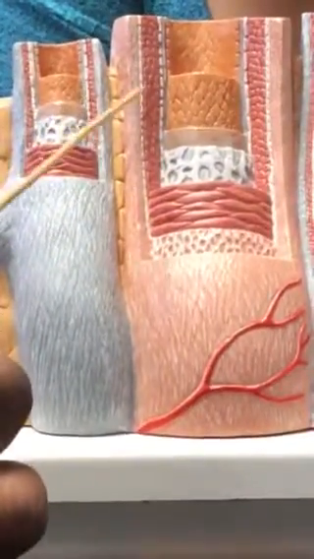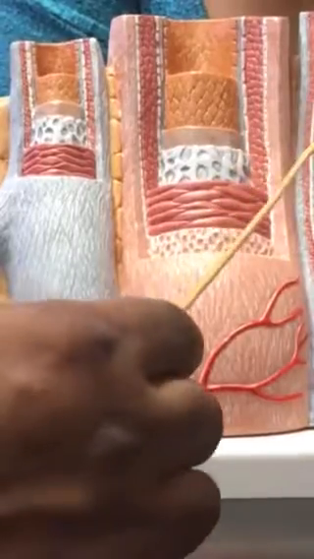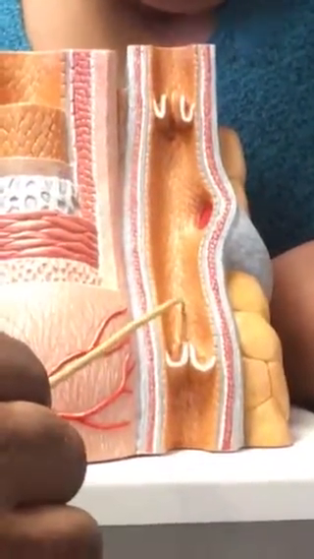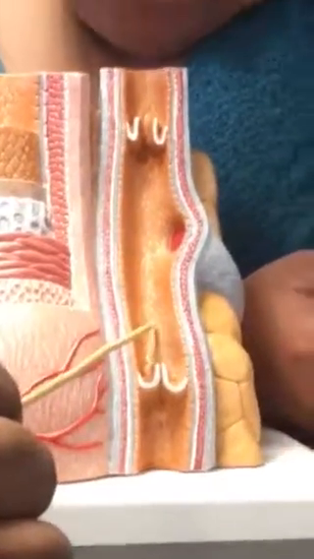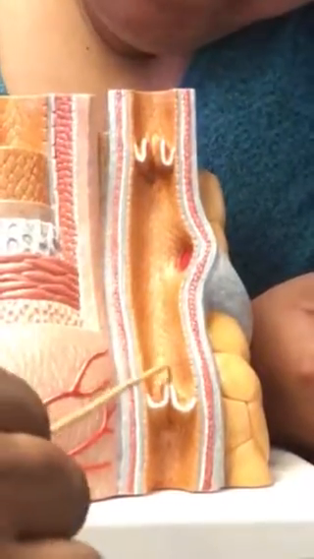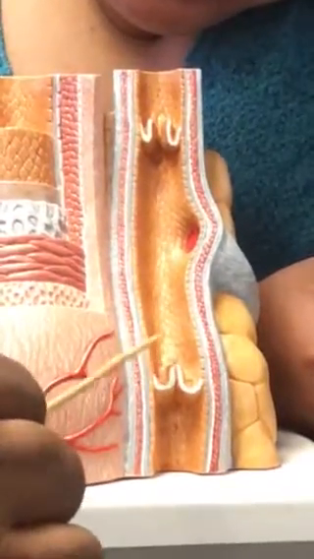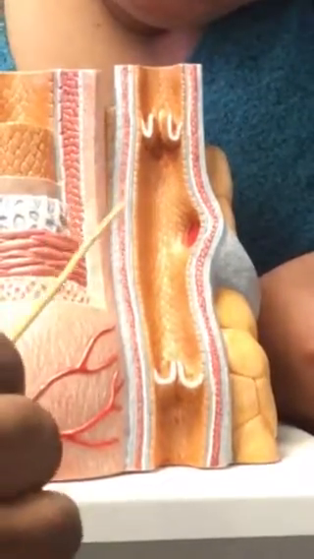The next thing also, right, we see are these valves. But these valves are only present in veins. Okay, they're only present in veins. And we know that they prevent the backflow of blood. And this is one of the most fundamental differences between the arteries and the veins.